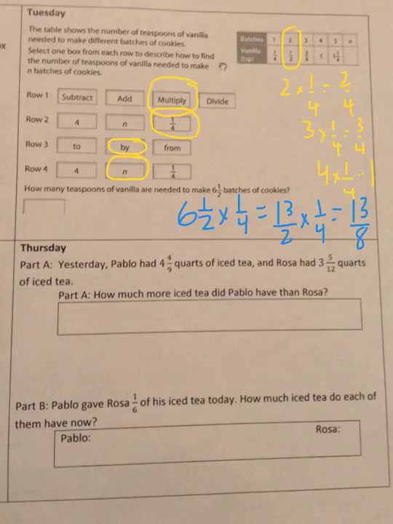We want to write it as a mixed number. So 8 goes into 13 once with 5 left over. So for that, we would need 1 5/8 teaspoons.